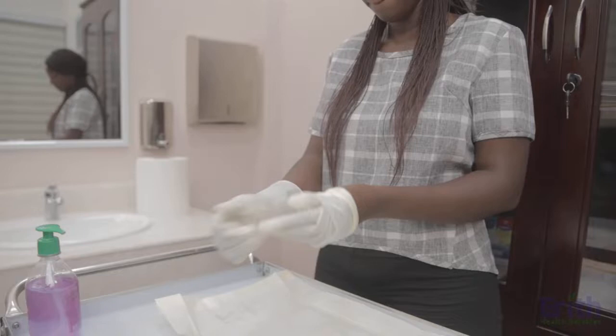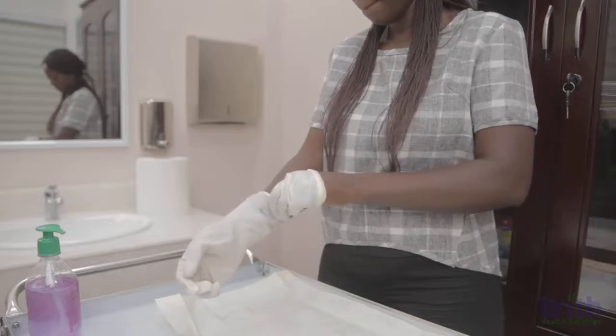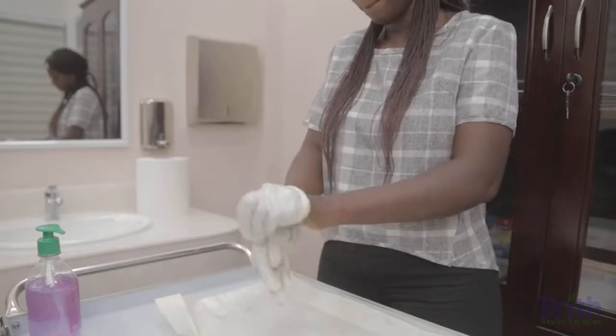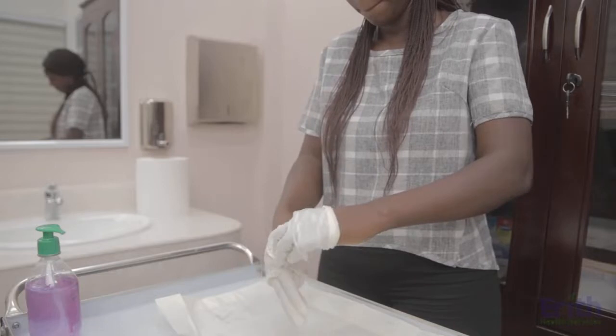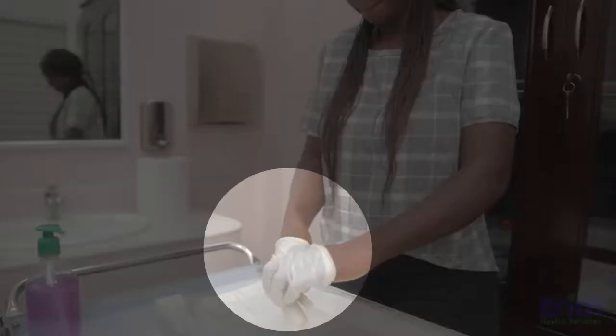Step 2. Leaving the first glove over your fingers, grasp the second glove near the cuff and pull it part of the way off. The glove will turn inside out. It is important to keep the second glove partially on your hand to protect you from touching the outer surface of the first glove with your bare hand.